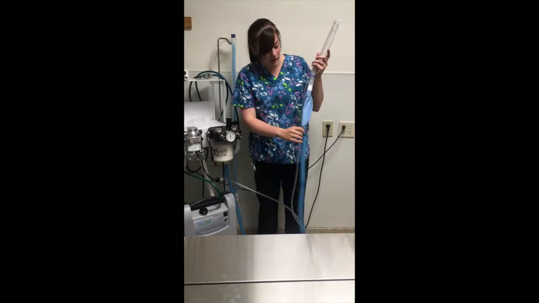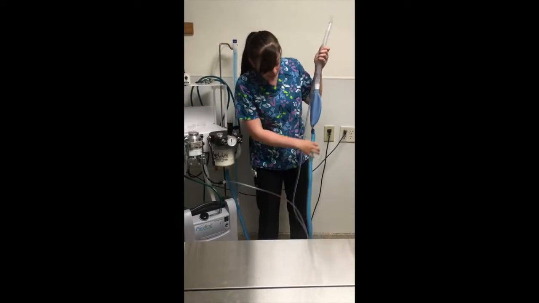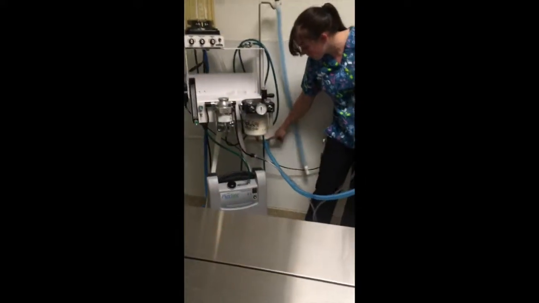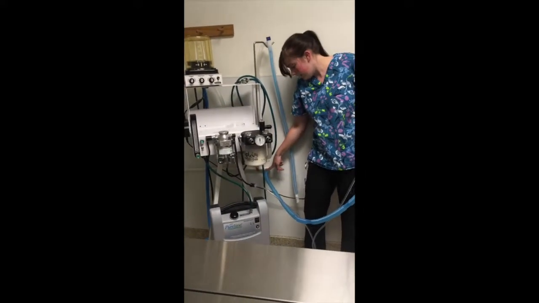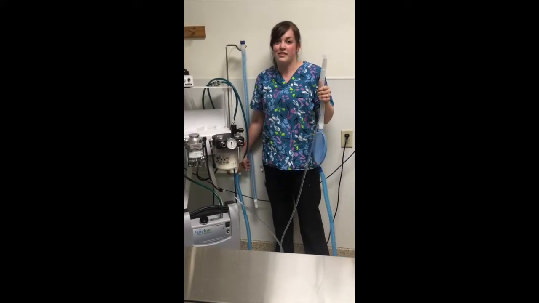You always want to leave it open if you're not intending to do that, so the patient can exhale. So once it's open, then the waste anesthetic gases come directly out to our scavenging system, which is then directed outside. That is our non-rebreathing system.